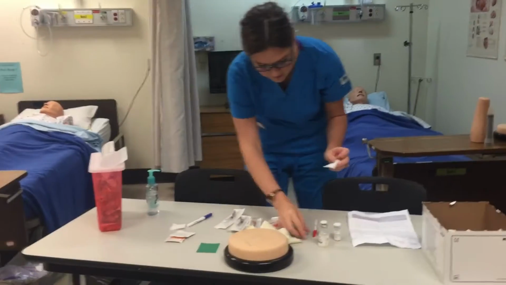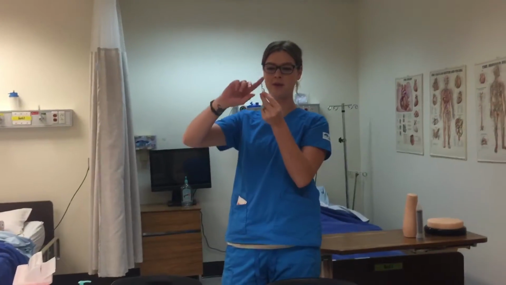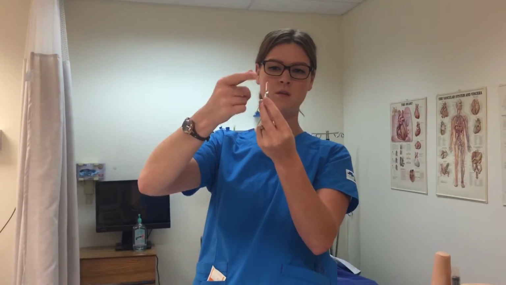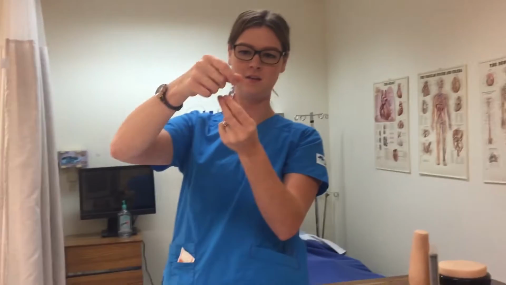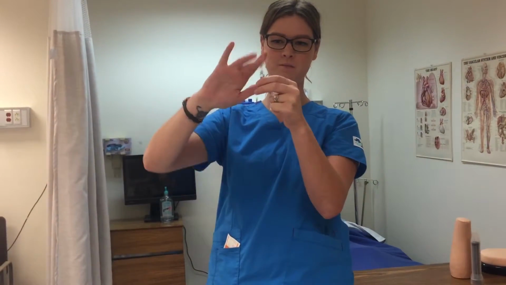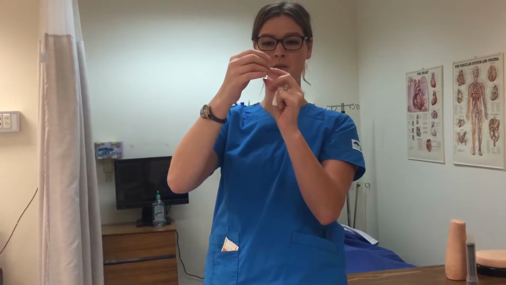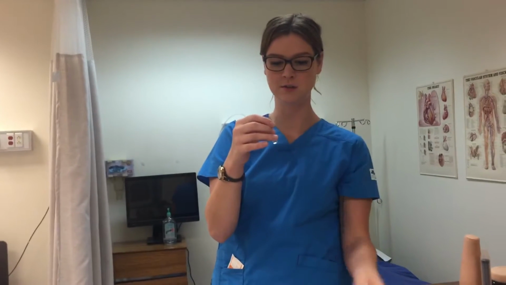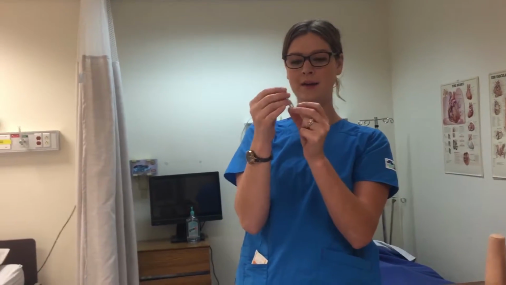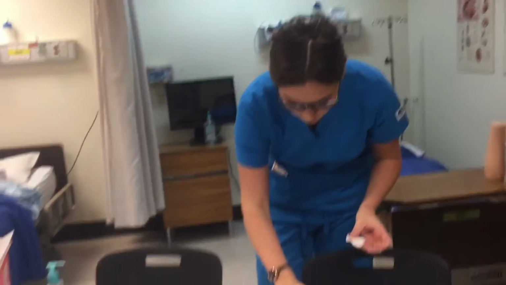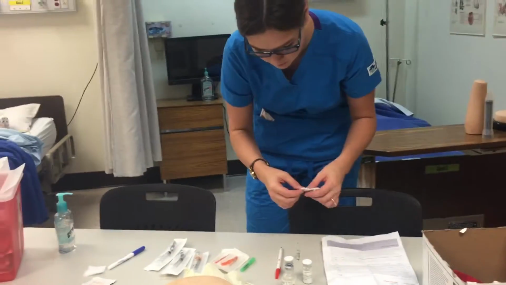So I'm going to take my 2x2, I'm going to check my glass ampule, I'm going to tap it to make sure all the liquid goes to the bottom. And all the liquid is now at the bottom. If I was using this for a patient, I would do the 6 rights according to the MAR, but I'm not. This is just for my demo, and it has not expired. Always check the expiration for everything you pull.